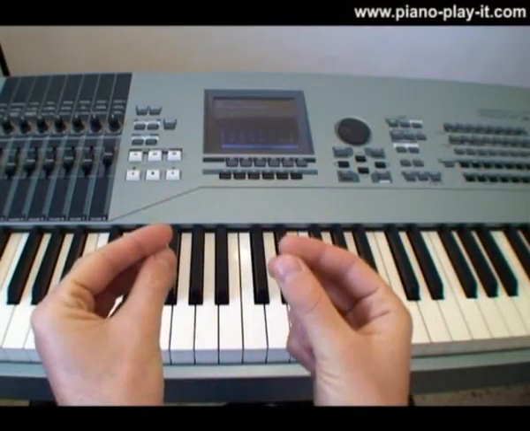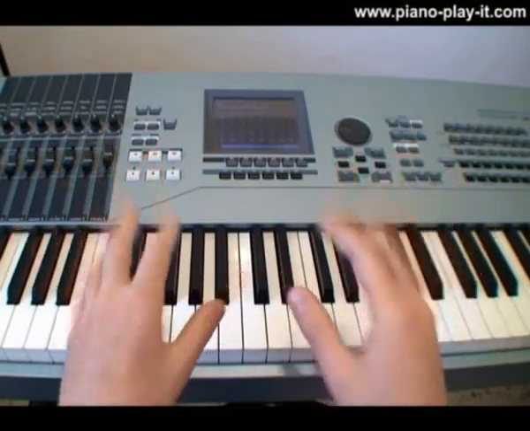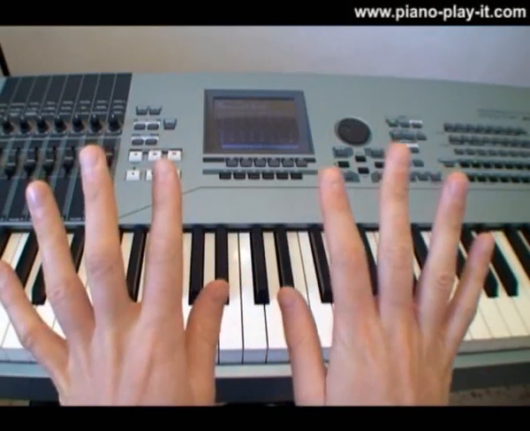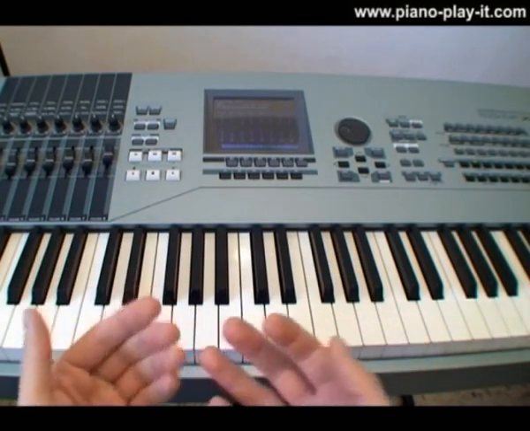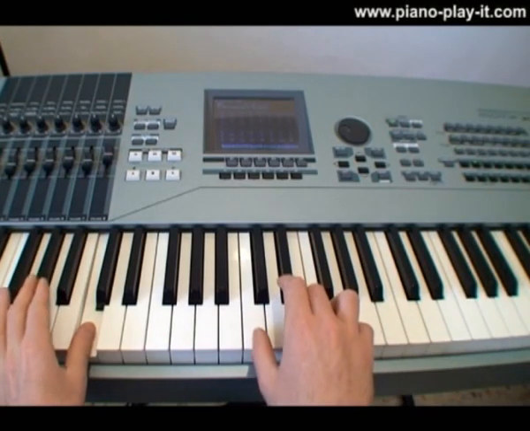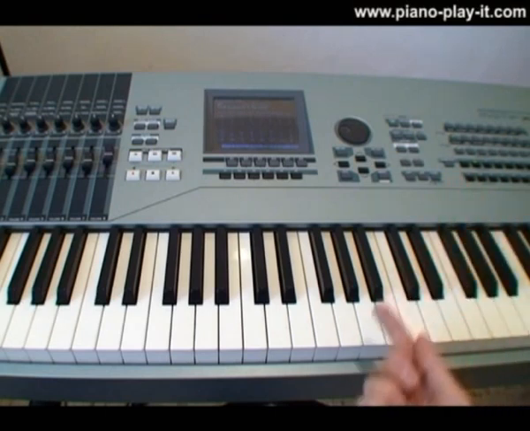So we have three elements on three different registers of the piano, but we have only two hands. So how are we going to combine these three elements into two hands? Because we are accompanying a song, we will sing the melody, play the bass with the left hand, the chord with the right hand. So we won't be playing the melody in the higher register, but we will sing it instead.